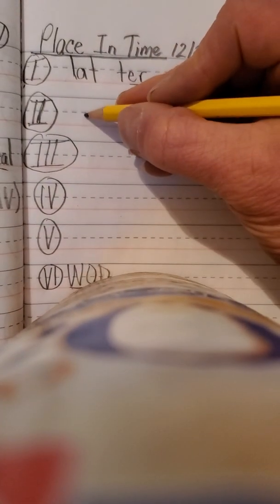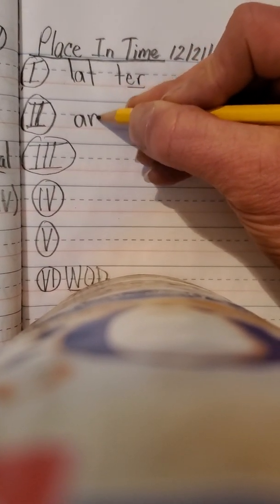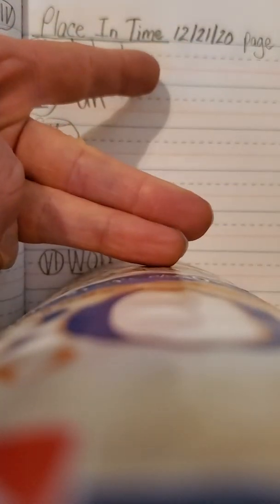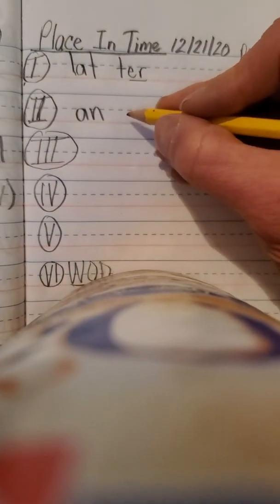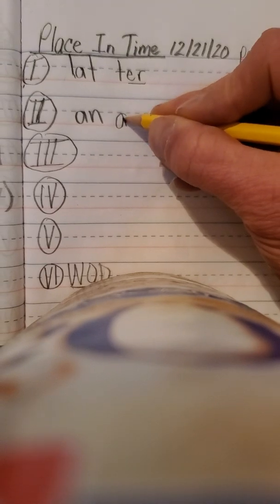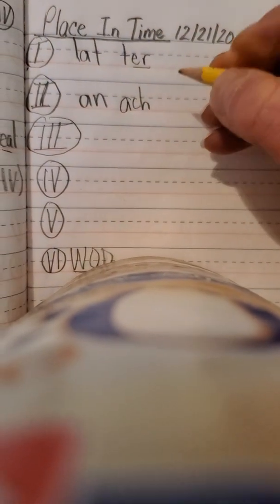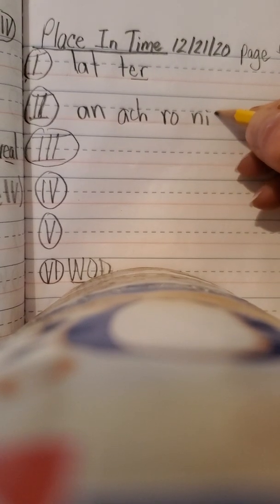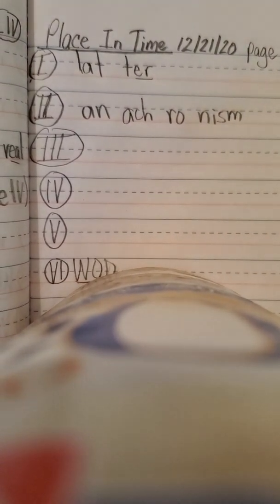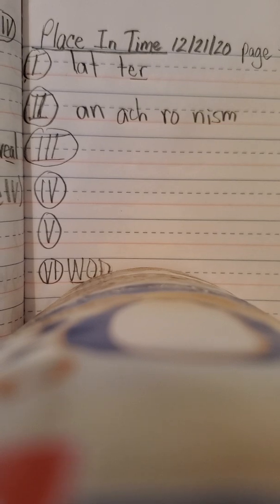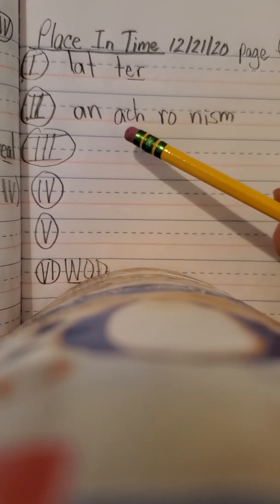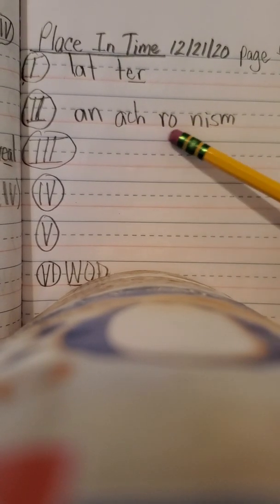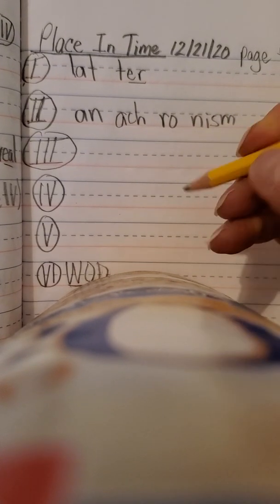Anachronism. So let's go. We use ch, k, sh, anachronism. The etymology is fascinating. Again, notice the word chronos, meaning time.